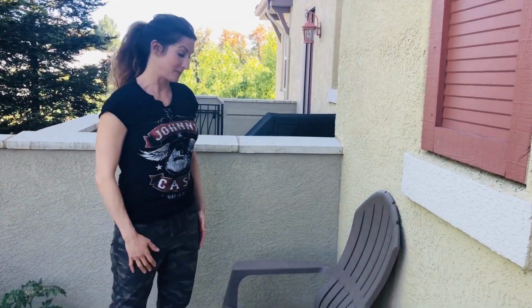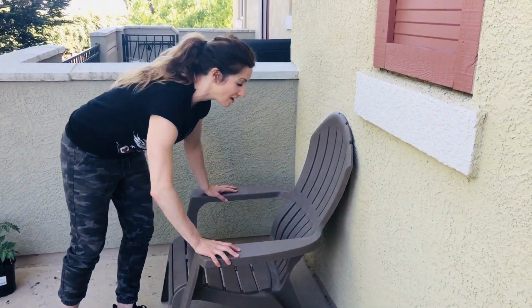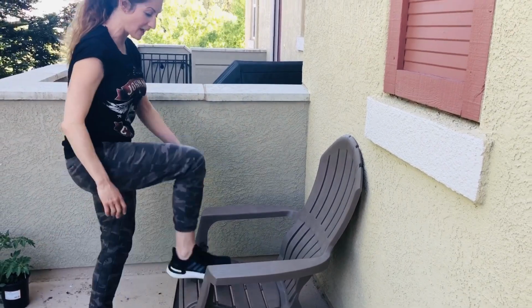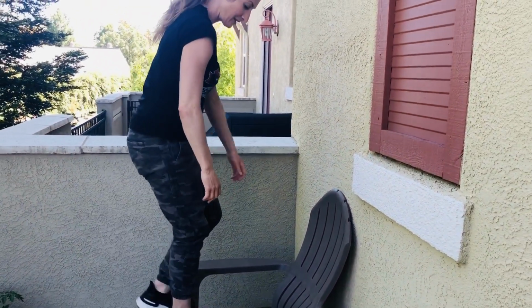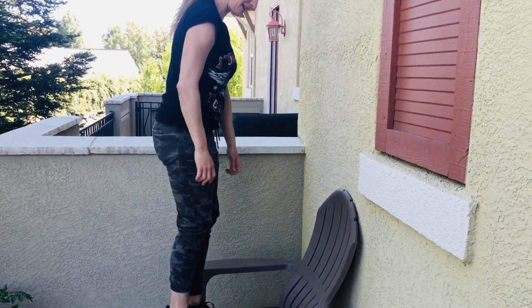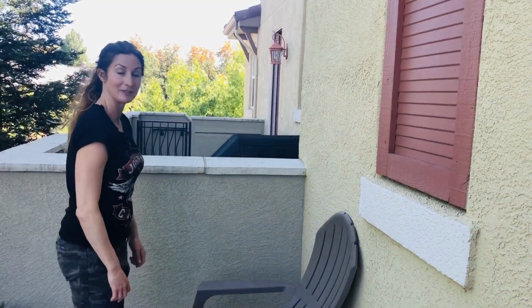Next we have step ups. You just need a sturdy chair. You're gonna put 1 foot at a time up, step, come down, step. Switch legs, up, step, come down, step. Here we go. As many as we can in 1 minute. Remember to count.